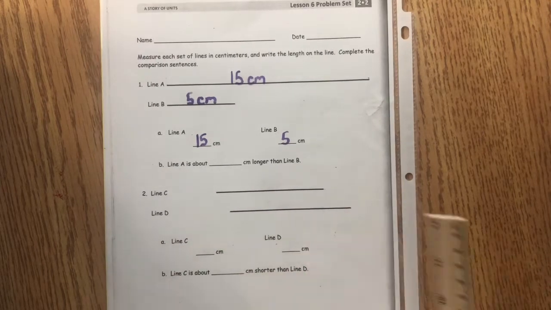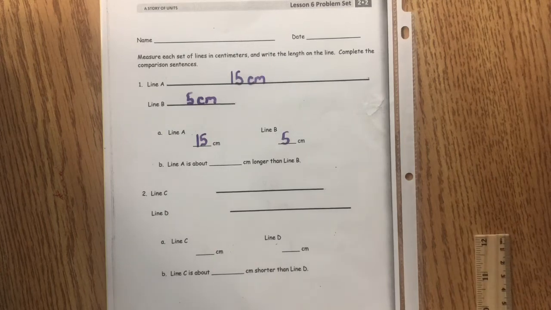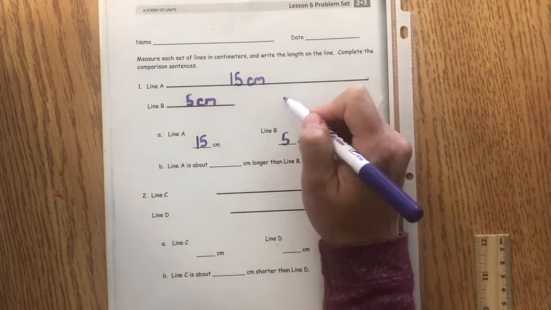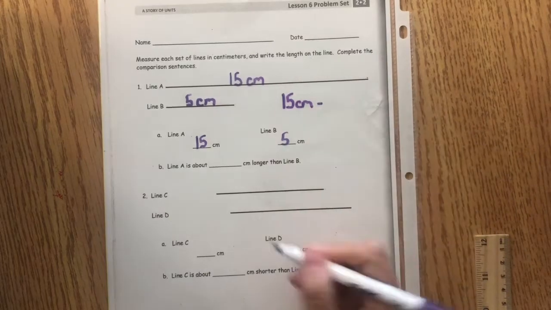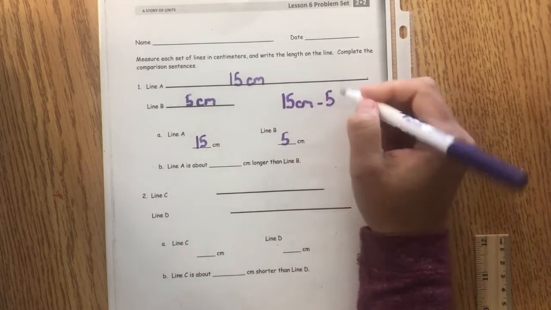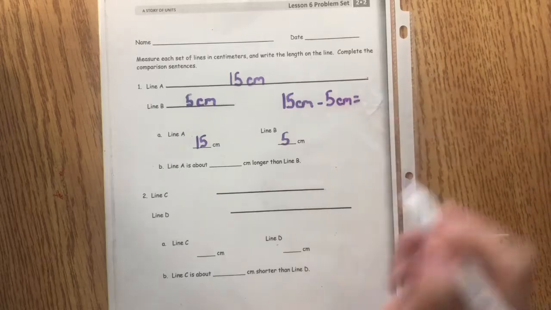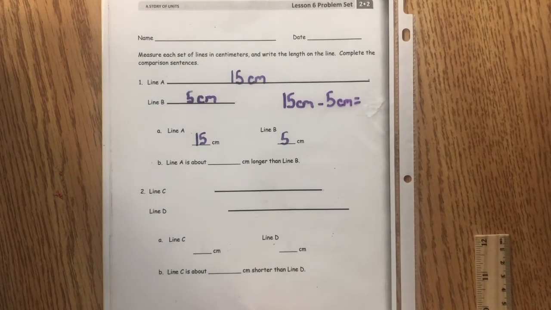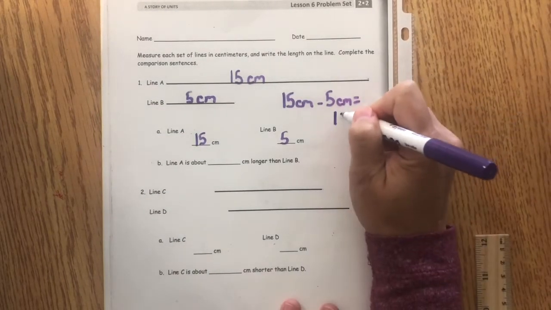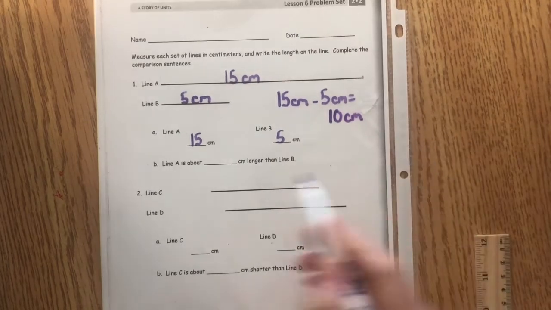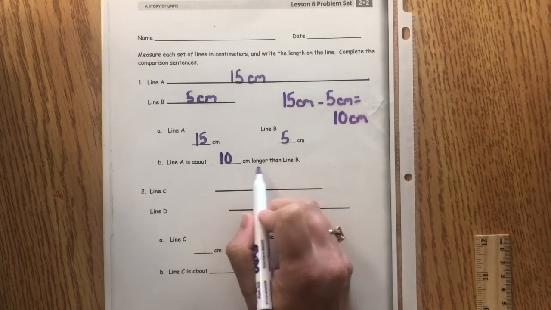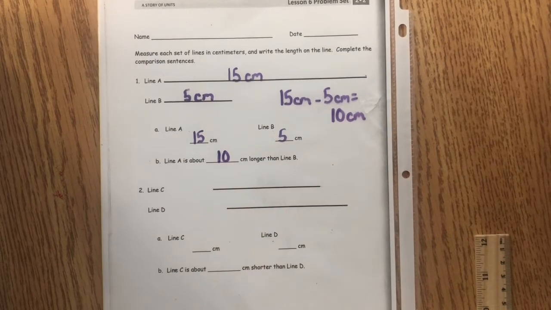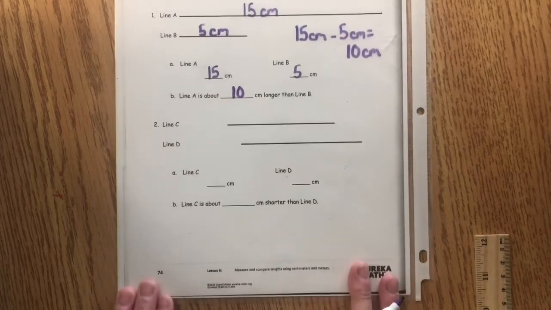Well, I know to compare, I need to write a subtraction sentence. So my longest line was 15 centimeters minus my shorter line, which is 5 centimeters. And I know that 15 minus 5 is equal to 10 centimeters. So I'm going to write line A is about 10 centimeters longer than line B. Let's move on to number 2.